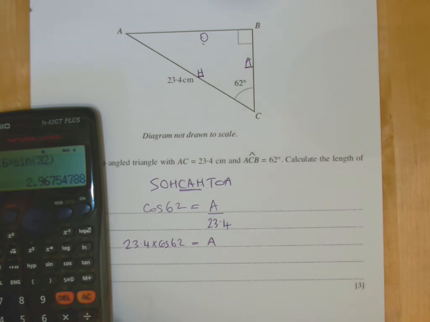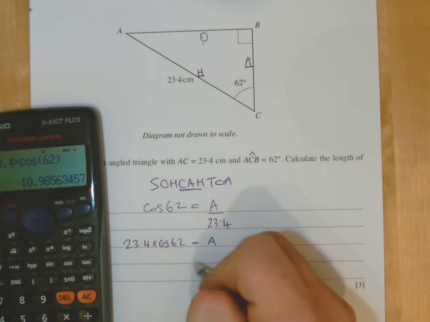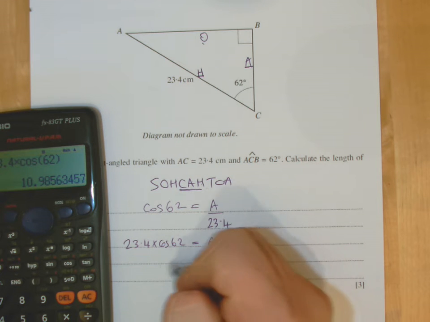So get your calculator, and we get 10.98. I'm going to write a few of those decimal places down.